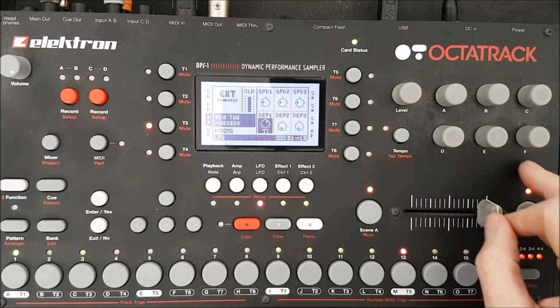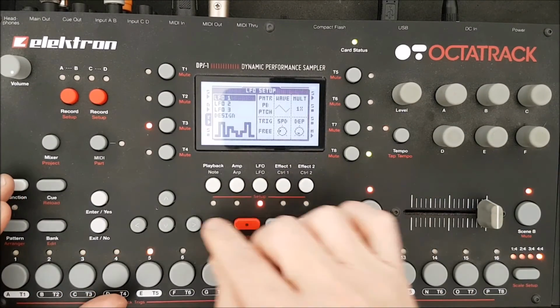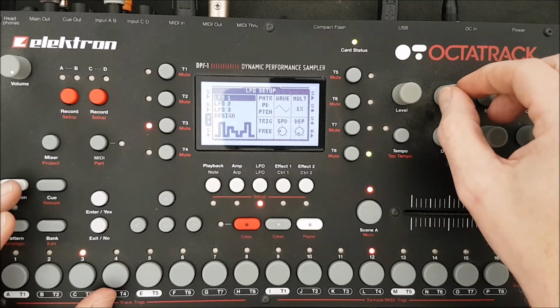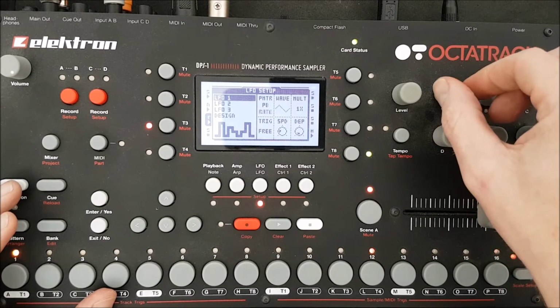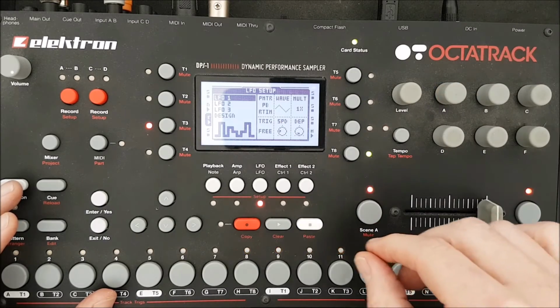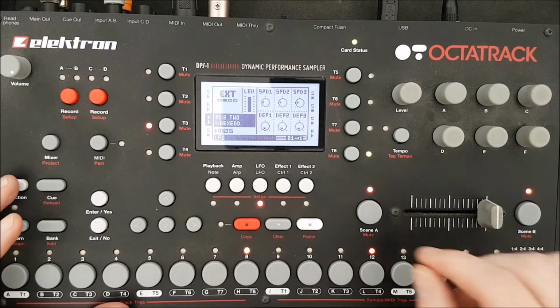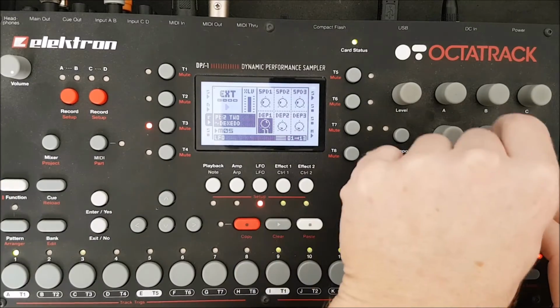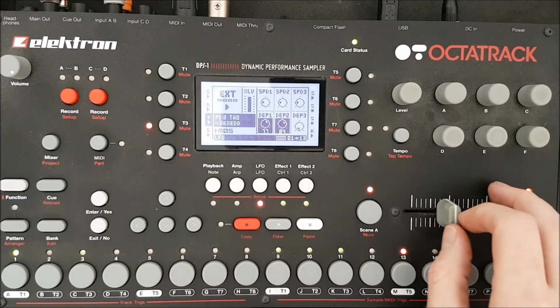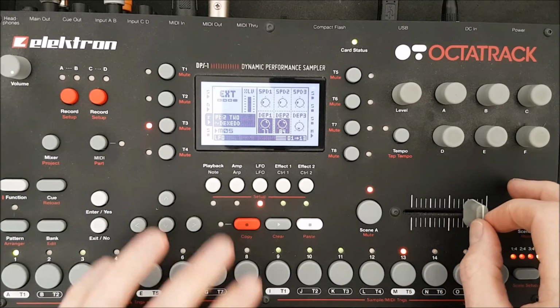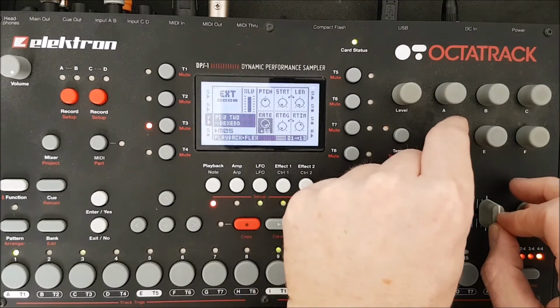Why the hell not? And let's put one of these on re-trigger time, and one on just the pitch, and then let's go over here and turn this right down.